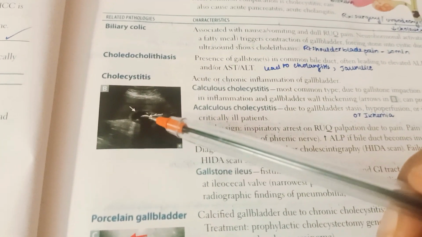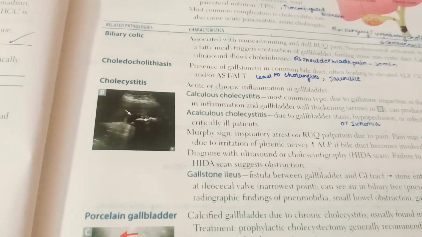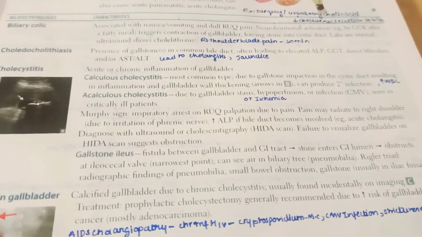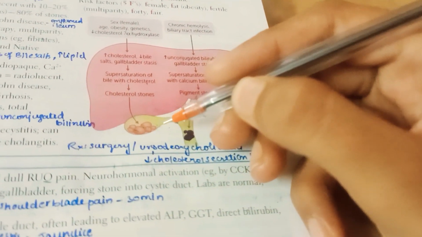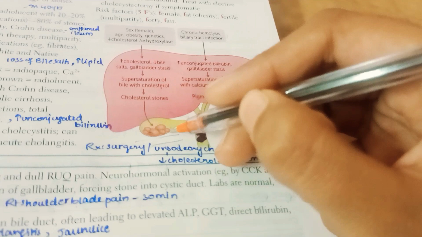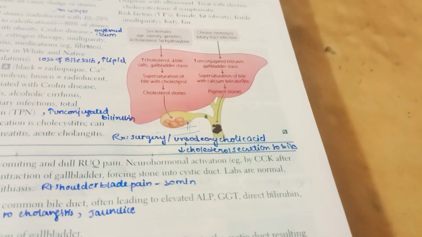If you do a HIDA scan, actually we try to see the gallbladder, but if you are unable to see the gallbladder, then you can say it is blocked by a stone. Okay. Next, coming to gallstone ileus. Actually, there is a fistula formation between the small intestine and gallbladder. For example, if this is a small intestine, between the small intestine and gallbladder, there is a fistula.